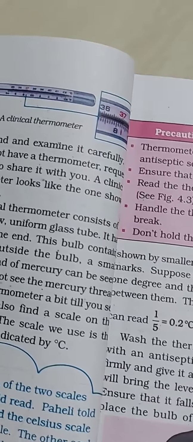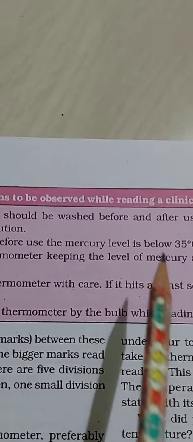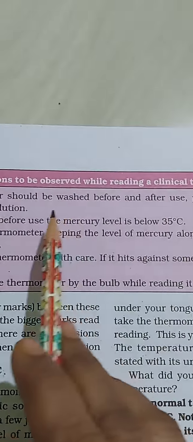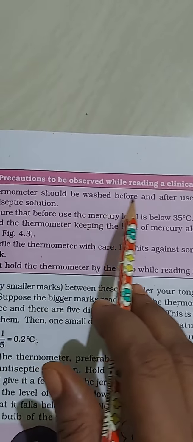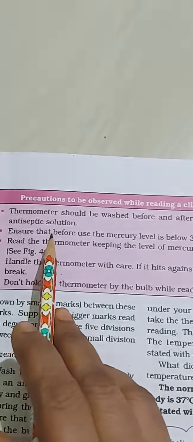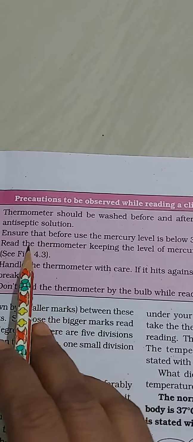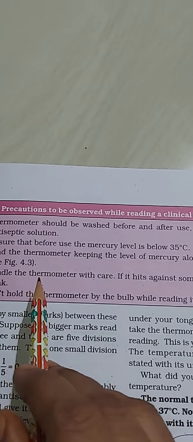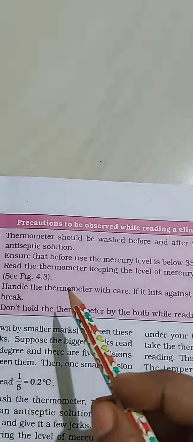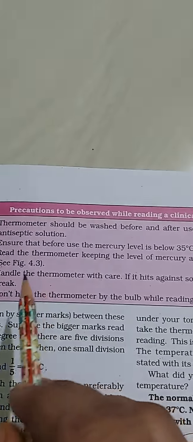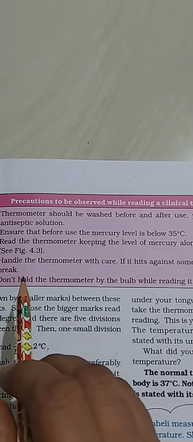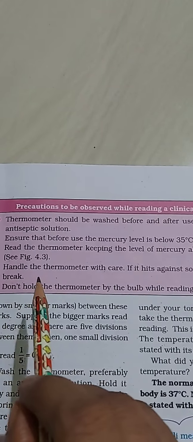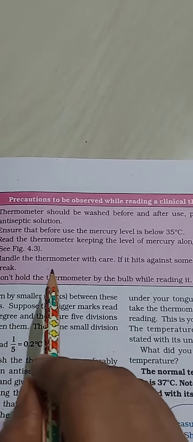Next, what are the precautions while taking a reading with a clinical thermometer? We know that before and after use, we should clean it in antiseptic solution. We don't touch the mercury bulb, because our body temperature would also transfer to the thermometer. We also take care of the thermometer because it is made of glass.